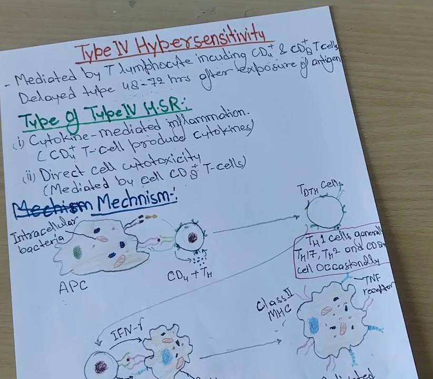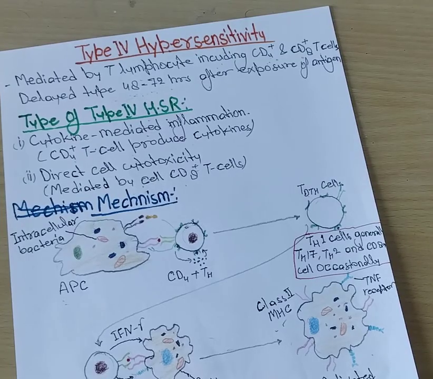Delayed type hypersensitivity cells secrete the cytokines interferon gamma, which is the chief cytokine, interleukin 2, TNF beta, MCAF, MIF, interleukin 3, and GM-CSF.